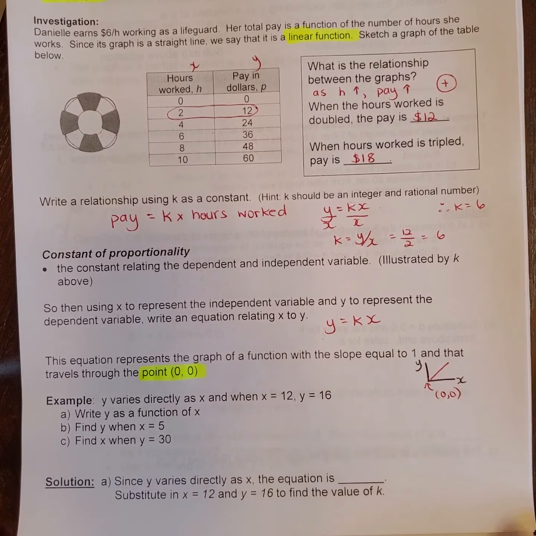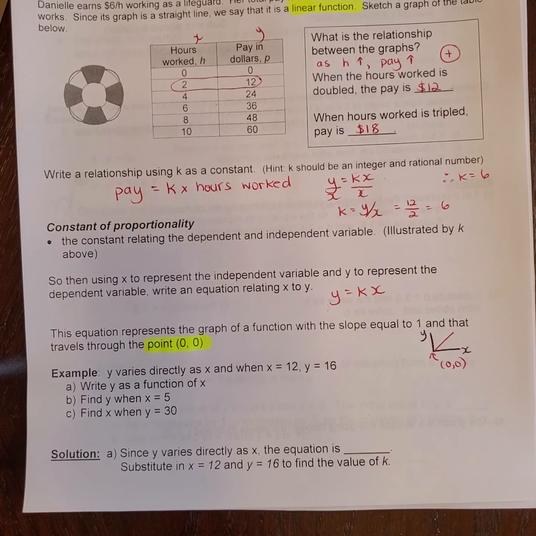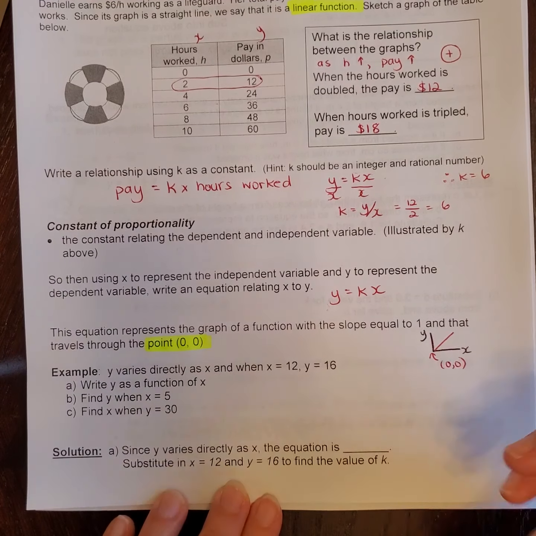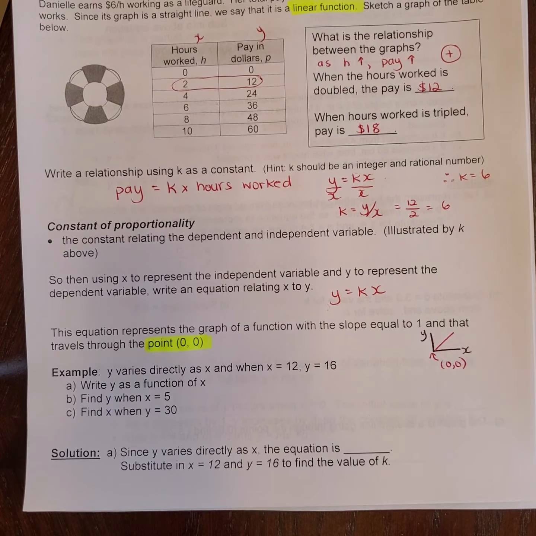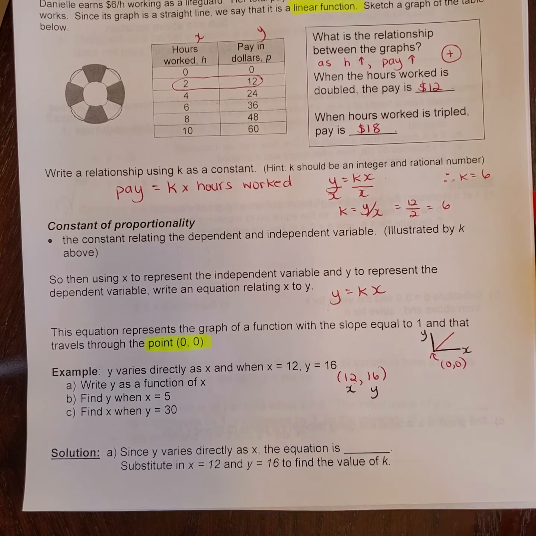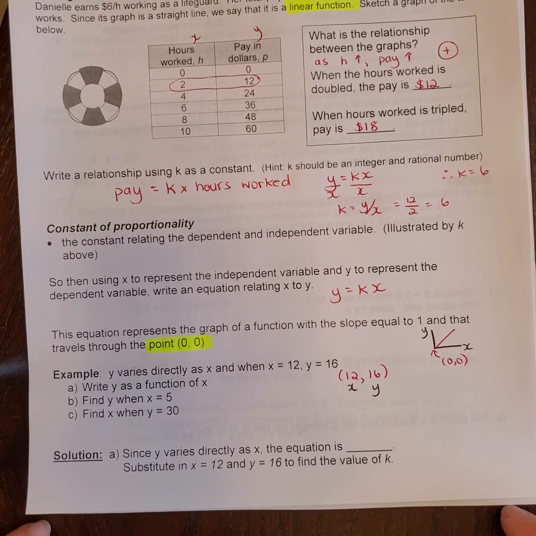Okay, so let's do another example. Y varies directly as x, and when x is equal to 12, y is equal to 16. So that means that on a graph, if you were to graph this relation, one of the points on the line would be 12 and 16, where 12 is x and y is 16. So this question is divided into 3 parts. So A, we're going to write y as a function of x. B, we're going to find y when x is equal to 5. And then C, we're going to find x when y is equal to 30. So we're going to start at the bottom, and then we'll continue on the next page.